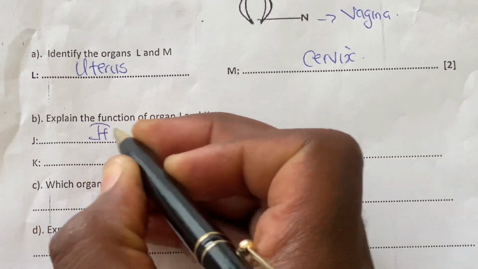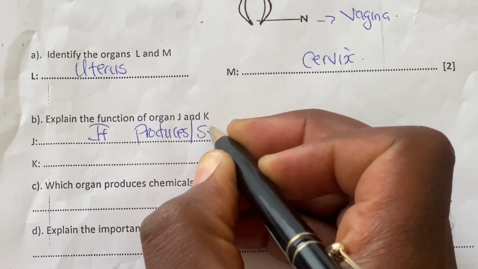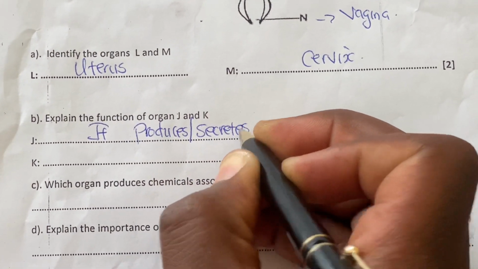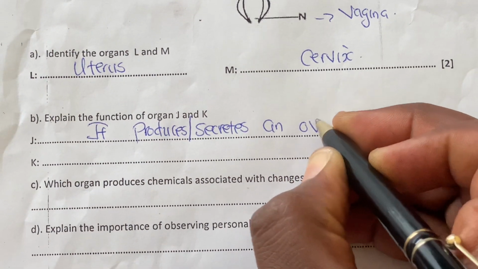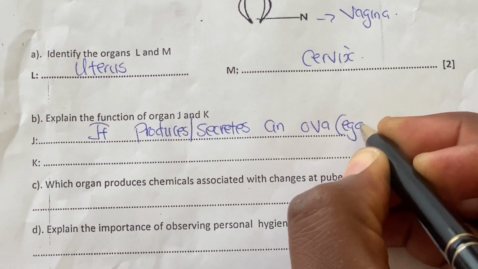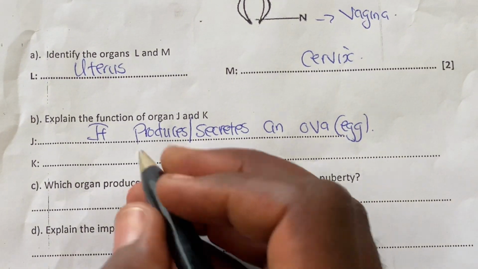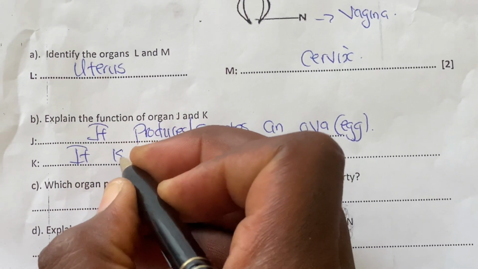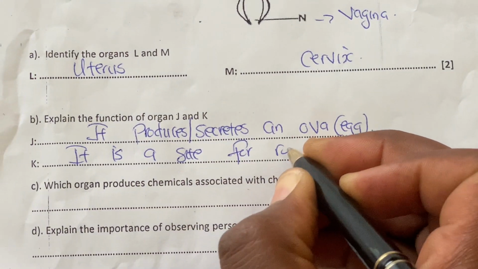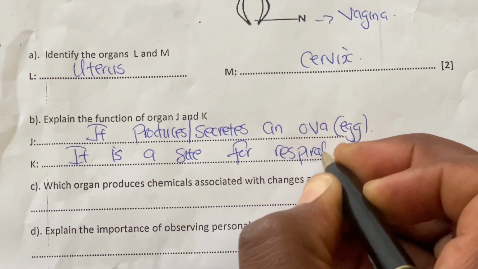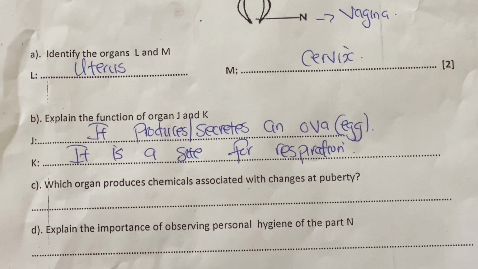So talking about J and K, since J is the ovary, we're going to say it produces or secretes an ova, which is just an egg. Then for K, being the oviduct, we're going to say it is a site for respiration.